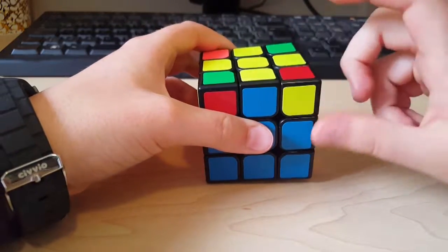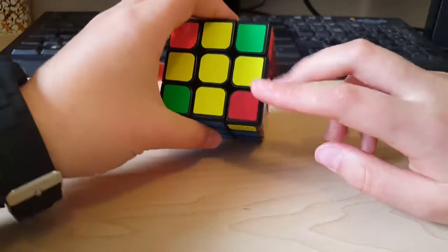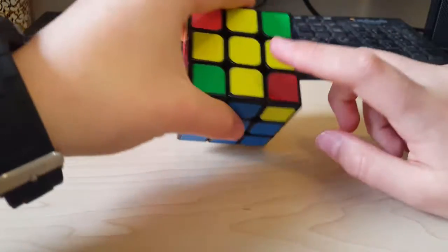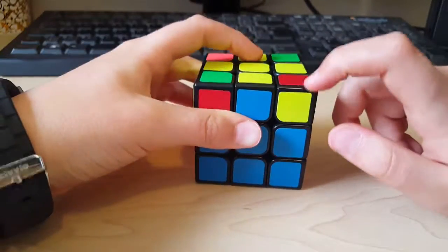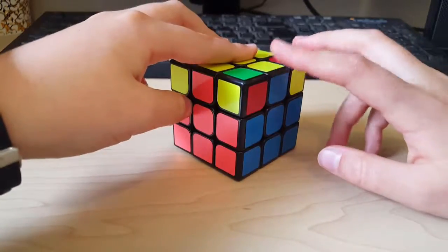So when the piece is exactly in the right place, that's oriented. But here, it's in the right place, but not oriented. See? Yellow, blue, red. Blue, red, yellow. So that one's in the right place, but not oriented. This one, not in the right place, not in the right place, not in the right place.